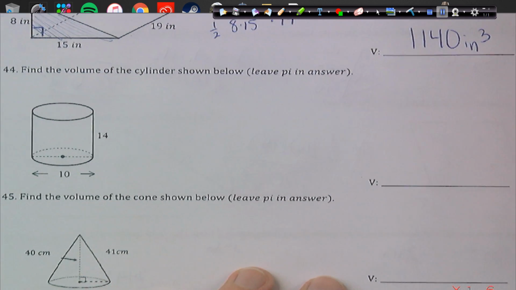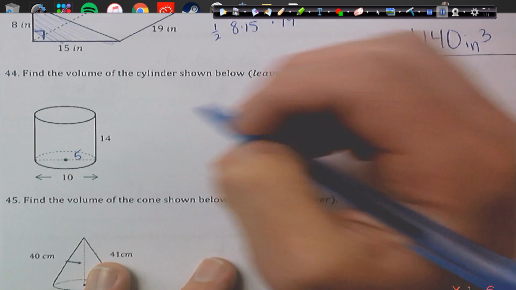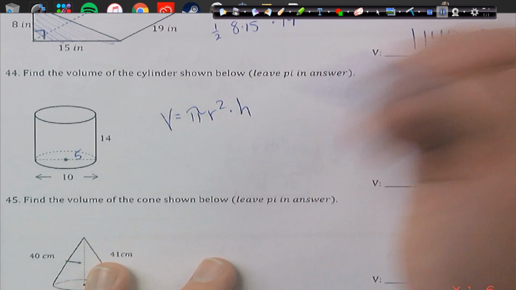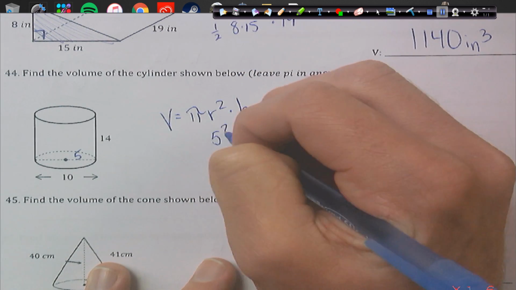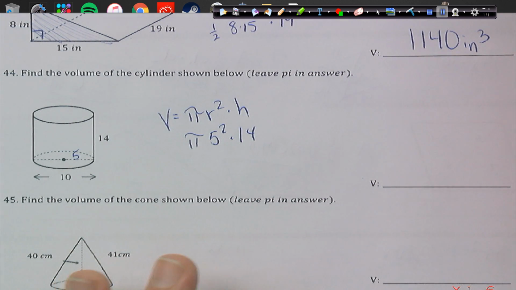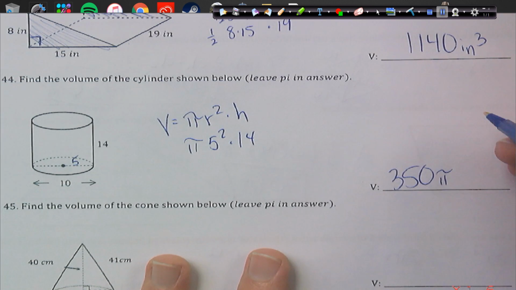Alright, find the volume of the cylinder. So this one's a little easier. The radius here is 5. So the volume of the cylinder is just pi r squared times the height. That's going to be 5 squared times 14. And leave it in terms of pi, so 350 pi. No units, so we're just going to go cubic units.